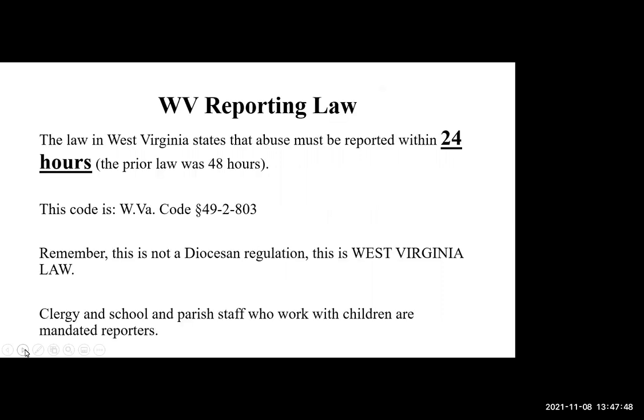West Virginia reporting law is 24 hours. So if you come into knowledge of abuse or have evidence of abuse, or you have a valid concern, West Virginia law says you have to report it within 24 hours. The prior law was 48 hours. So if that's something that you are used to, please know that that's been revised just within the past couple of years. West Virginia updated their law to include a 24-hour reporting requirement.